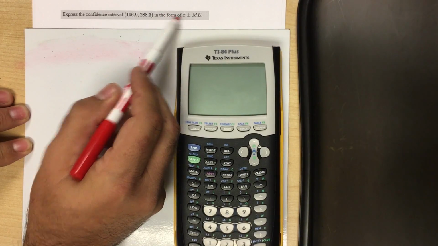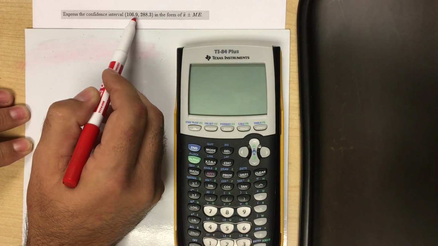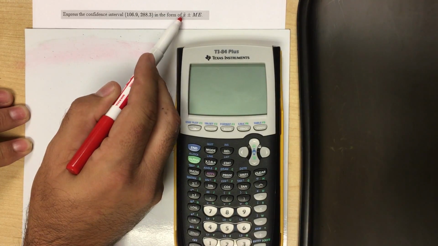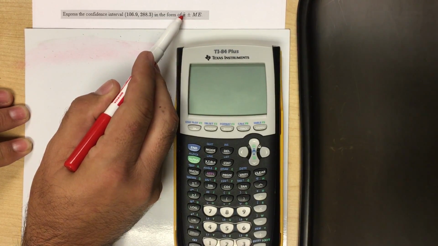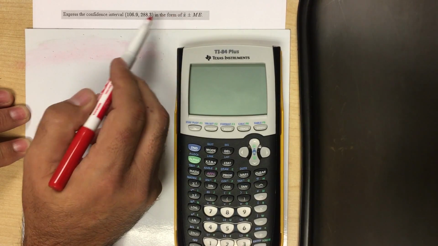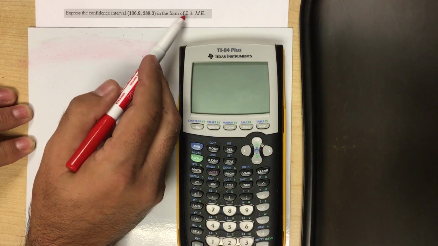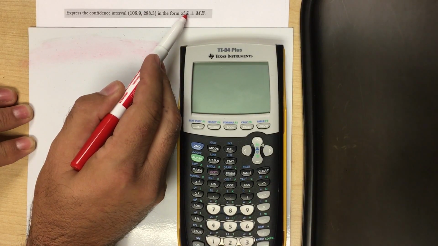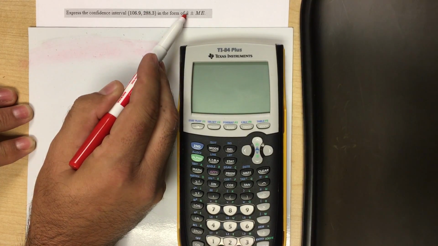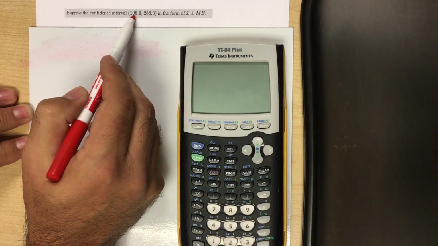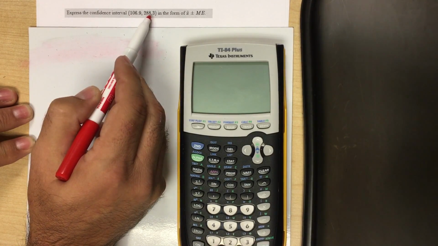All right, so we say express a confidence interval 106.9 to 288.3 in the form of x bar plus or minus the margin of error. So we know that this x bar, that's the point estimate, so that's our best guess as to whatever this data is about. We know that that's our estimate that comes from the sample, and that's the average of the sample. So we have to take that average and then build the margin of error around it to get to these two extremes.